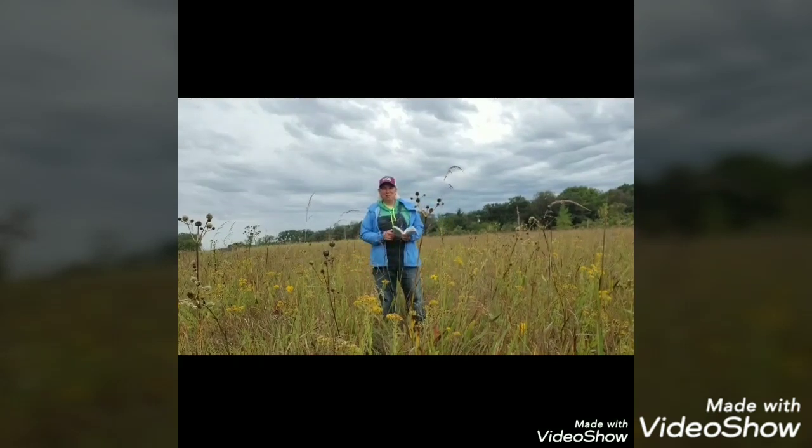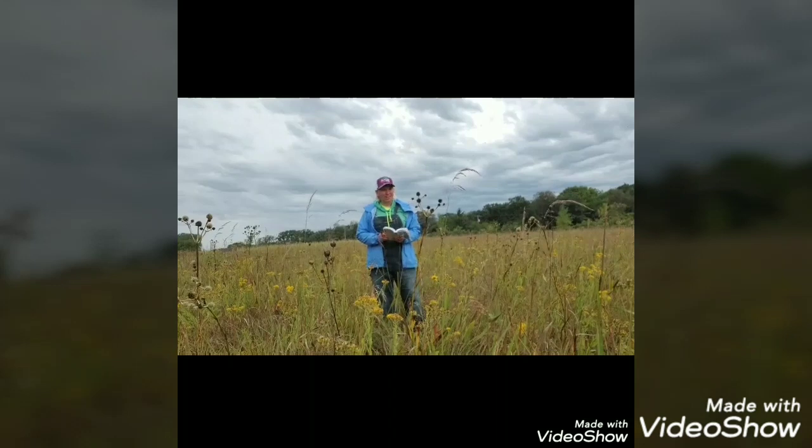I'm excited to be out here in the prairie again. Yep, prairies have that effect on me. They are a beautiful ecosystem to come visit. So get out there and see those prairies.